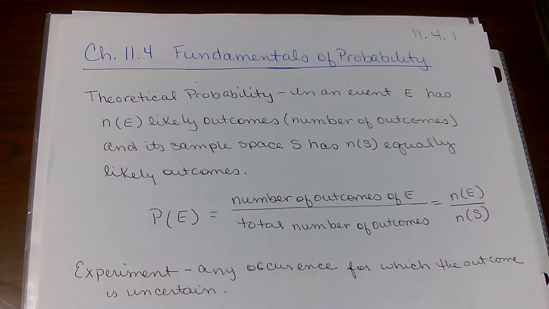In this video, we will be covering Chapter 11, Section 4, the fundamentals of probability. The first type of probability we'll cover is the theoretical probability.